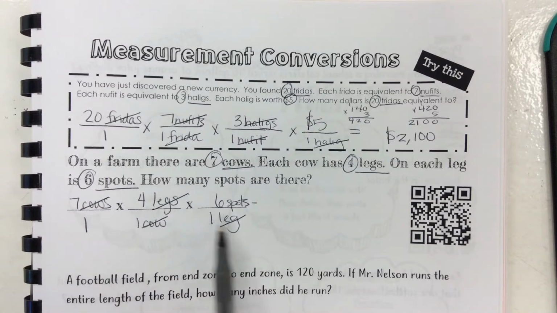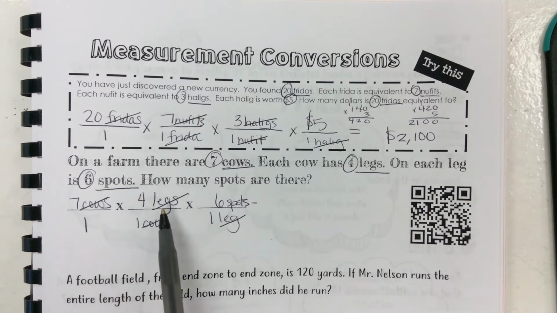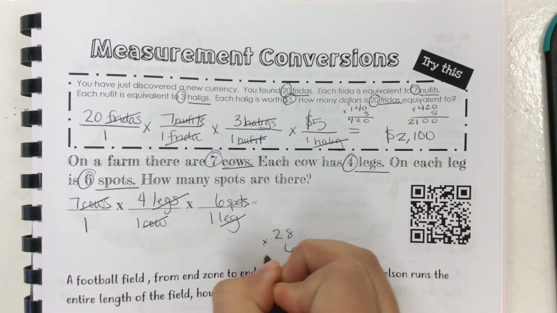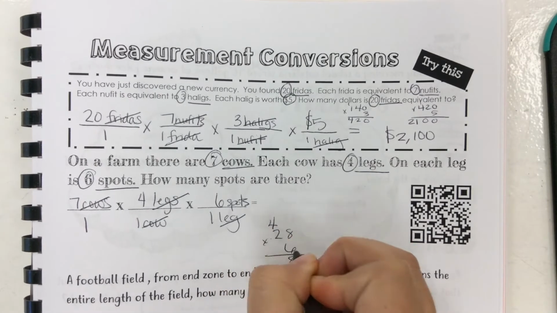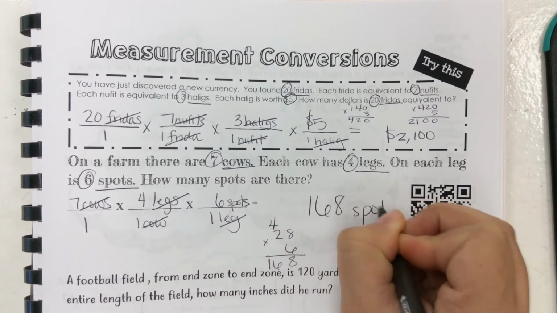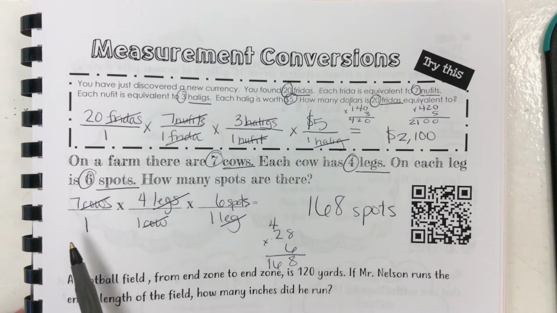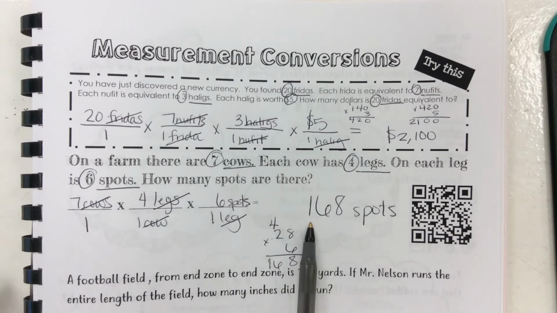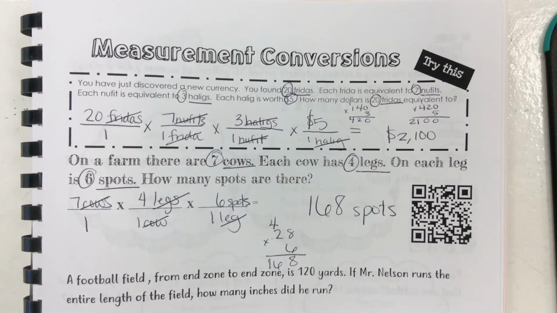So then we, again, just multiply straight across. So 7 times 4 is 28, and then I'm going to come over here and I'm going to do 28 times 6. So that's 168 spots. So based on my conversions, I went and found that 7 cows would have 168 spots. Okay?